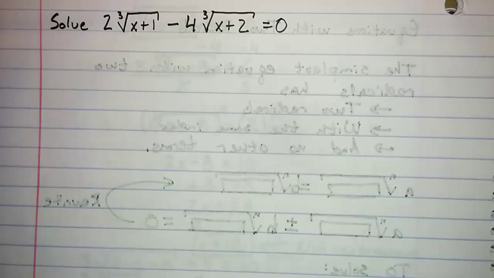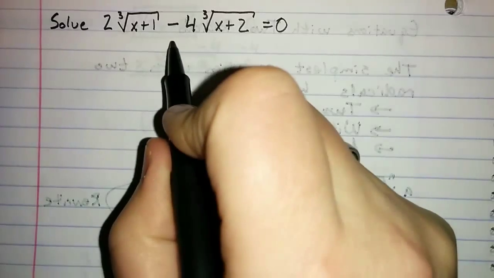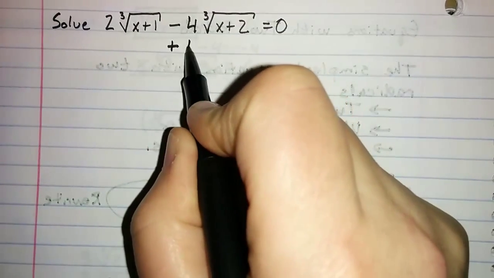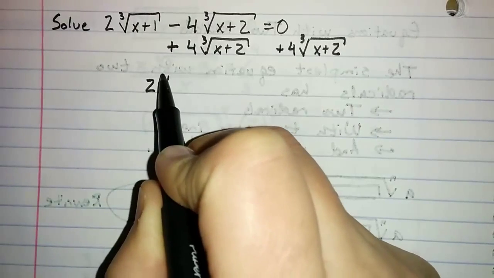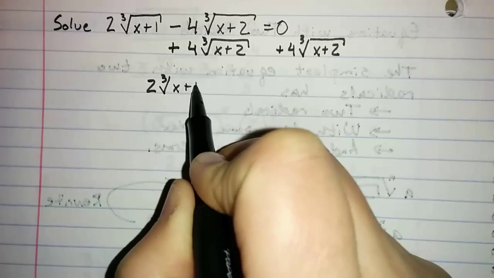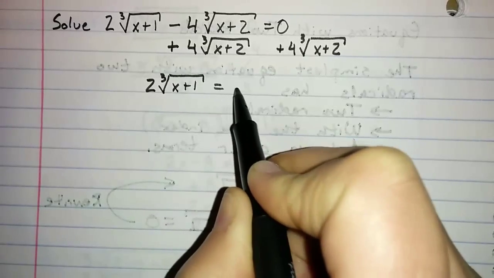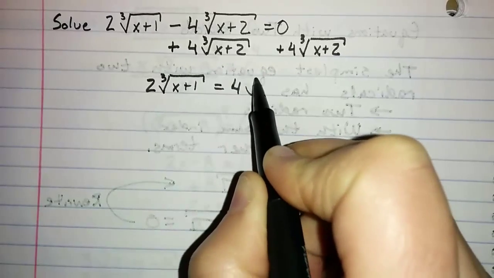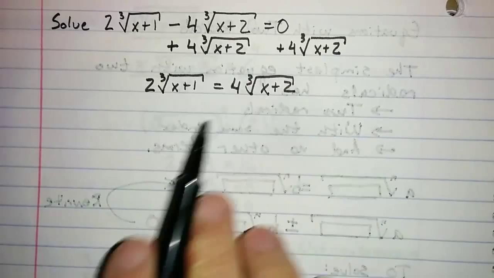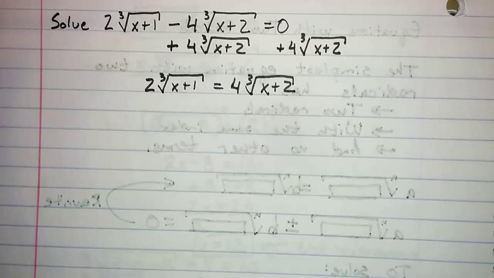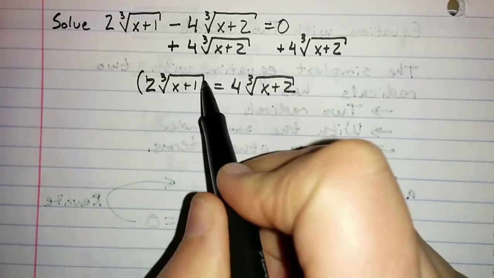Well, we need to get rid of this radical, so I'll just add it to both sides. We'll get 2 times the cube root of x plus 1 equals 4 times the cube root of x plus 2. Now I have a single radical expression on each side.